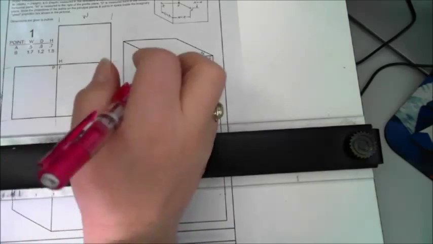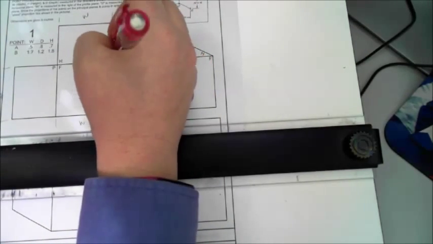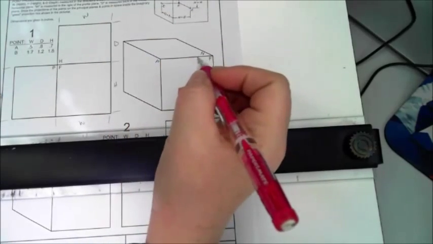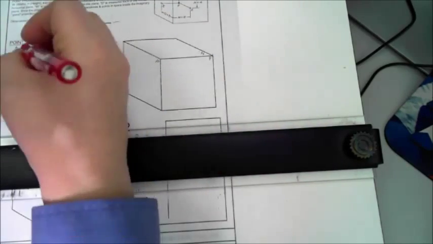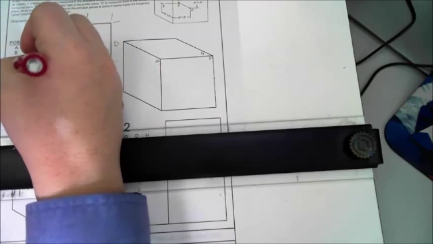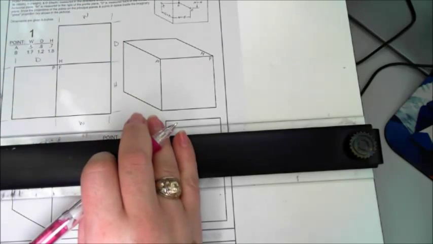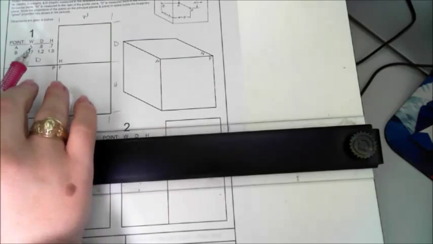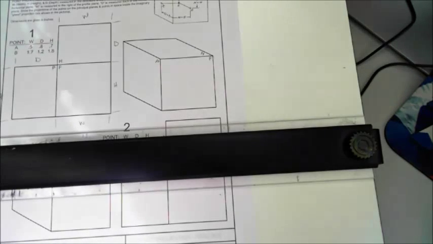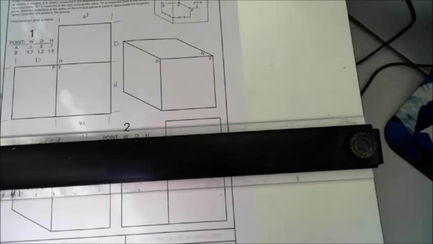And where do I get my depth? My depth comes there in your horizontal plane, your top view. It's also here in your profile. So you need to remember those things when we start measuring out these points. I'm going to draw everything very lightly, not too light so that you can't see it at least, but it's got to be light.